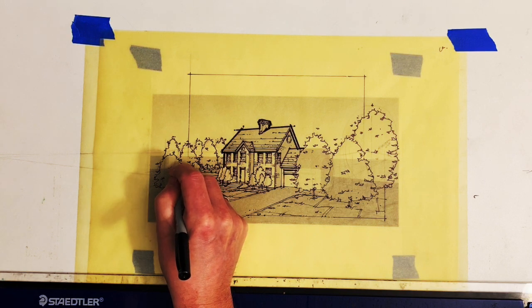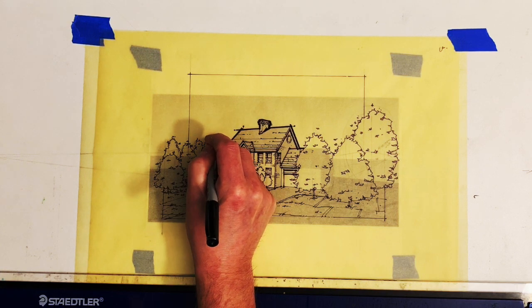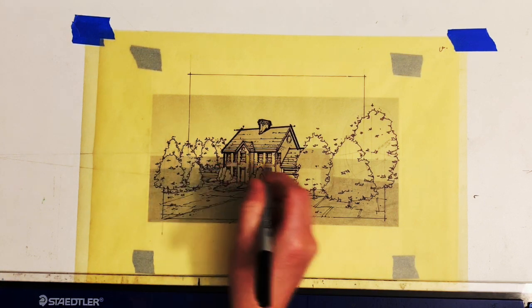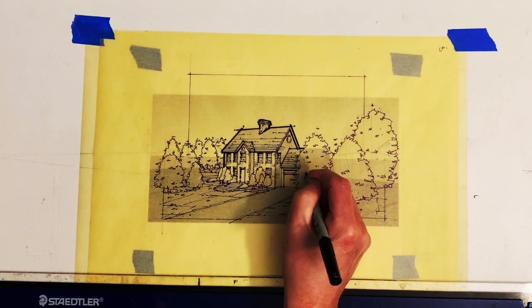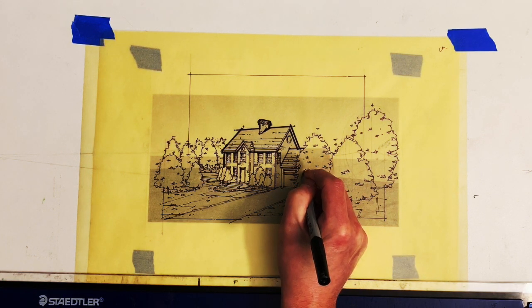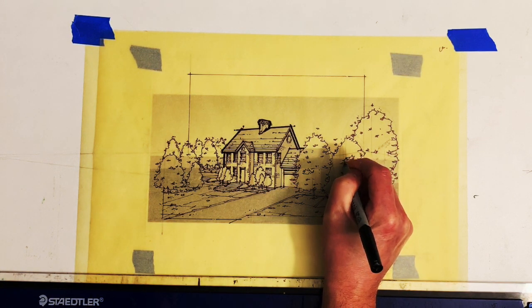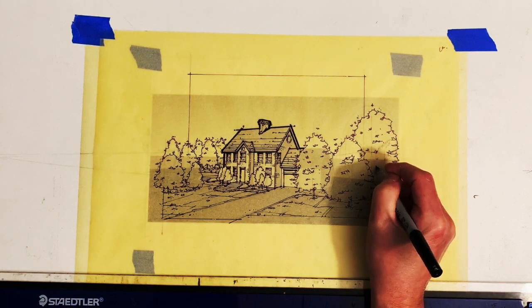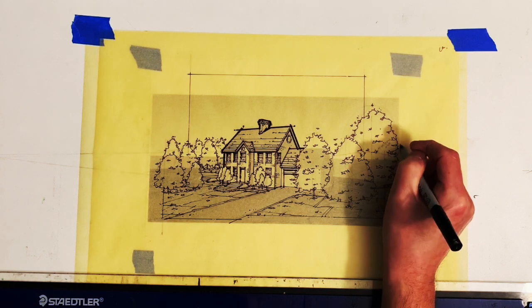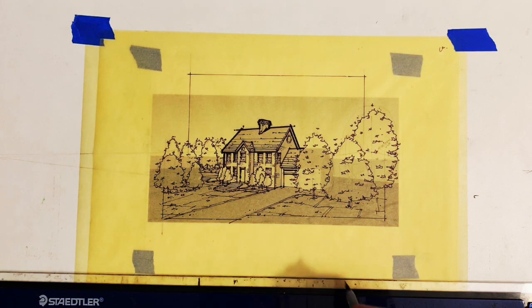Let's throw a couple more leaves on the trees, and we will be almost done. Put a couple holes in these guys. Okay, I am going to call that one. Oh, almost.